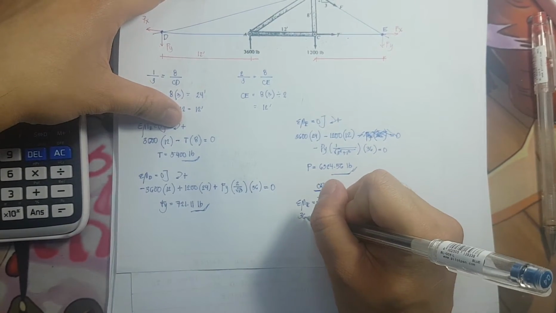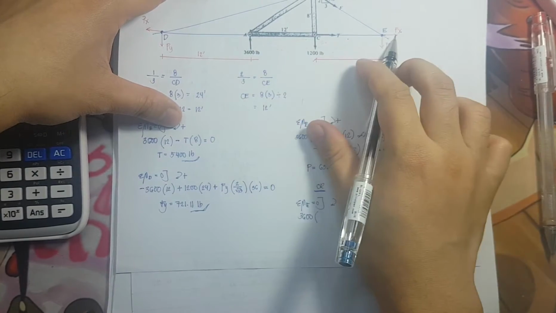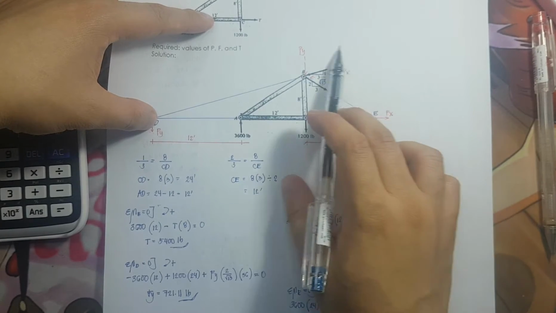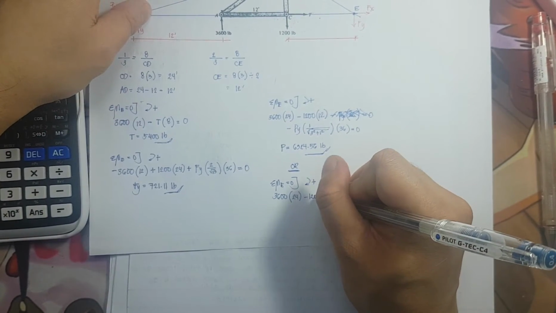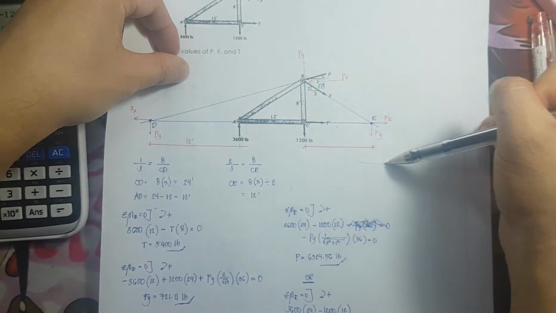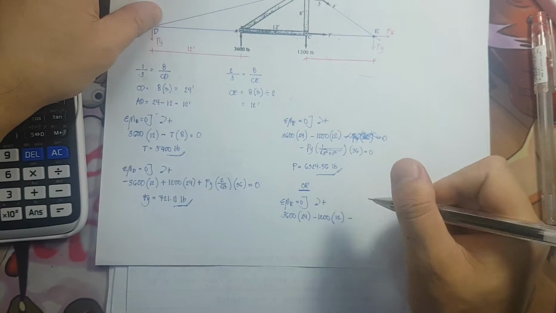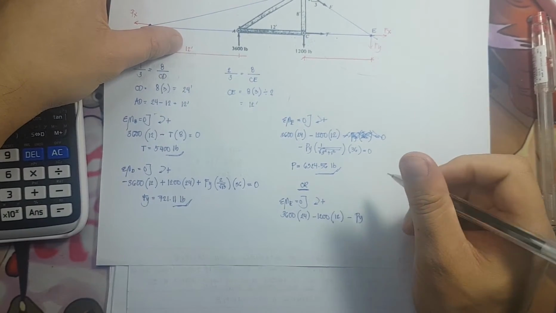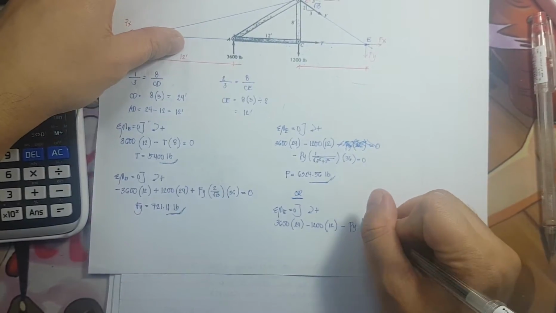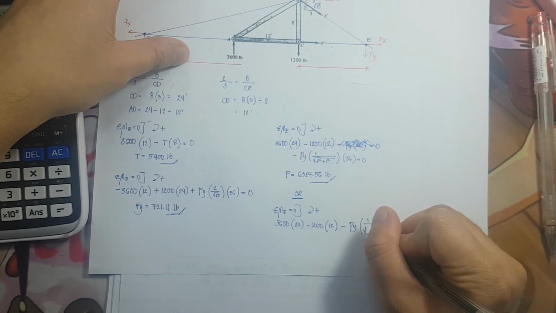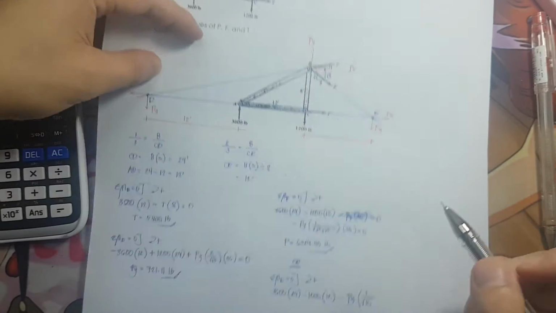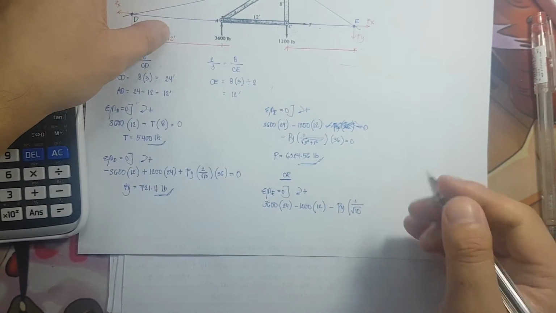Okay, so same, 3,600 clockwise direction. So we have 3,600 times a lever arm of 24. Then we have 1,200 rotating in a counterclockwise, so minus 1,200 times 12. Next, we have Py. Py is rotating in a counterclockwise, so minus Py times the vertical component of the slope, which is 1, so times 1 over the square root of 10. Okay, because 3 squared plus 1 squared is 10.